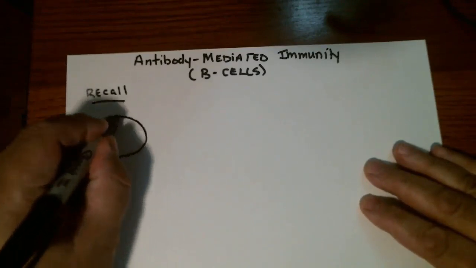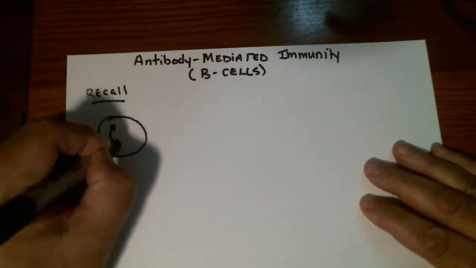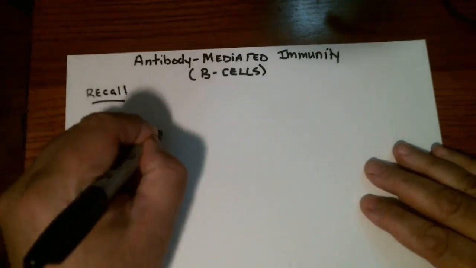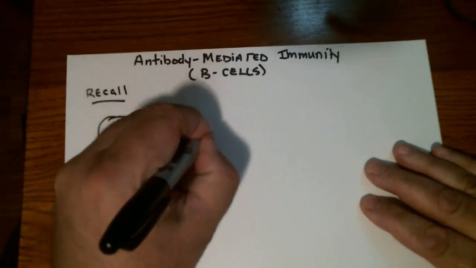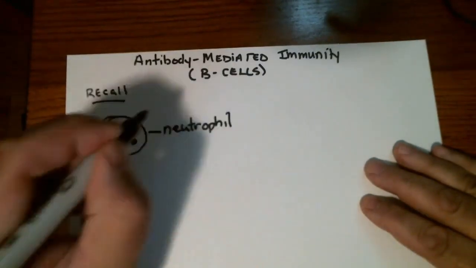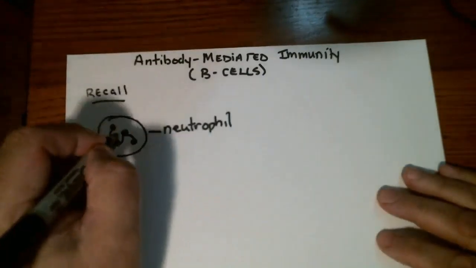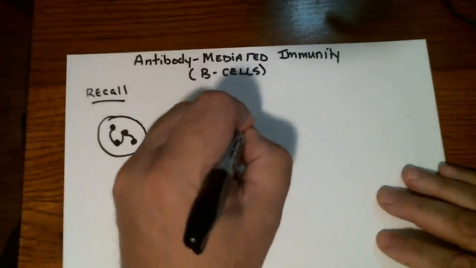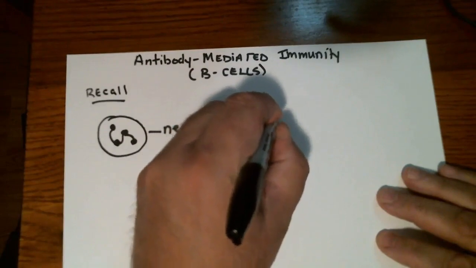Initially, two cells enter the tissues and attack the pathogens. One of these cells, we said, were the neutrophils. As a matter of fact, we said they were the first ones in, and they encounter the pathogen. They will engulf or phagocytize the pathogen, and then once the pathogen is inside, they'll digest the pathogen.